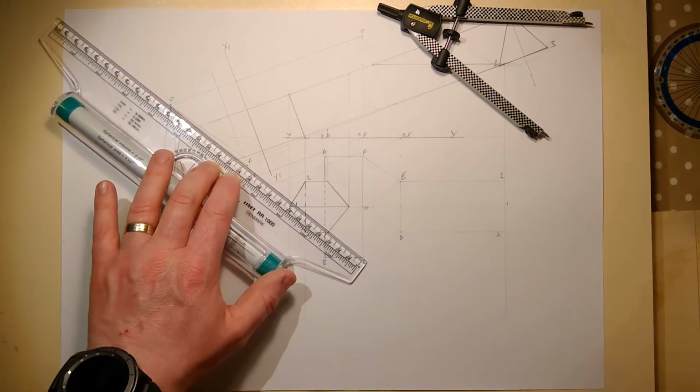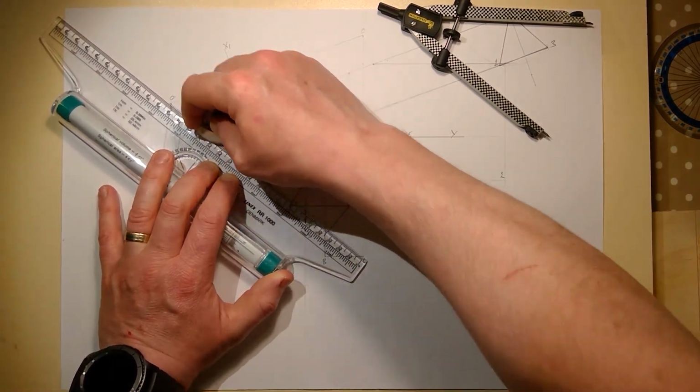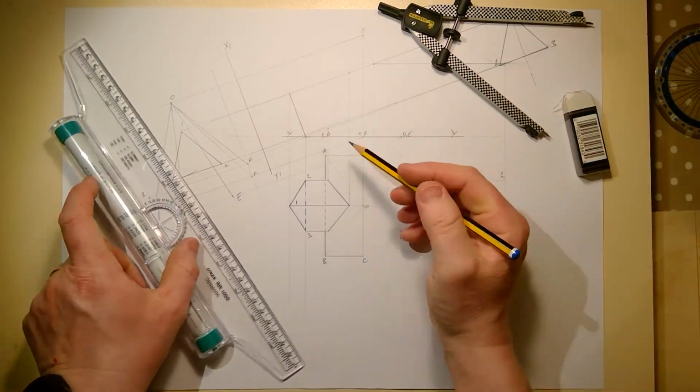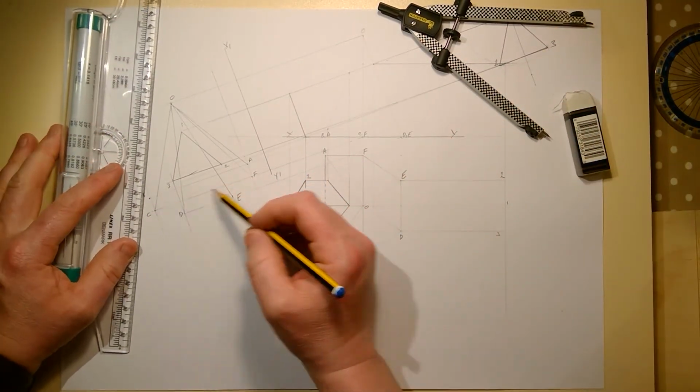Just rub out that one. And we also have 0 to B.